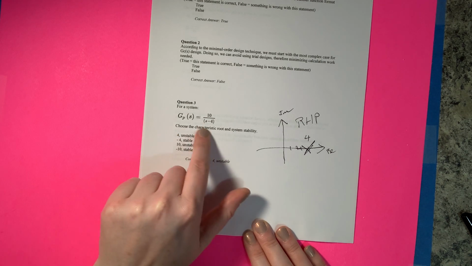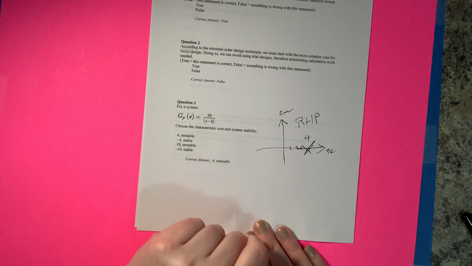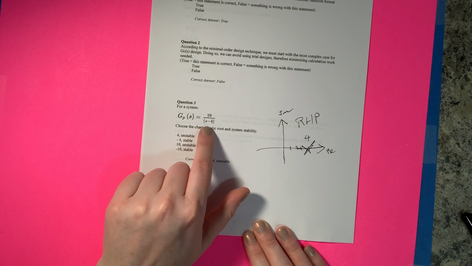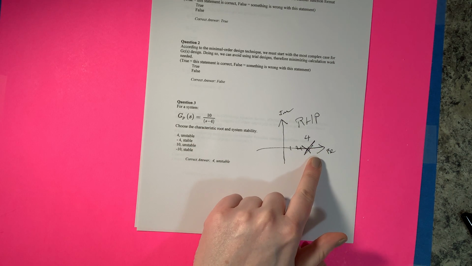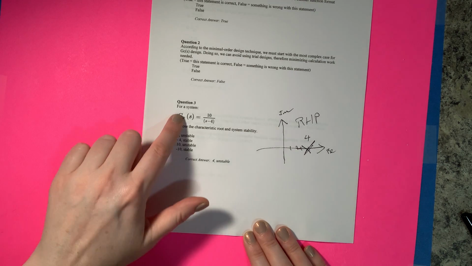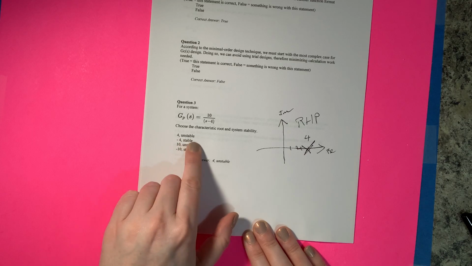So for G sub P, you'll look at this denominator S minus 4. If you set this equal to 0, you should find that the root of this is 4, positive 4. That's going to be over here in the right-hand plane. And so the correct answer out of these 4 choices is positive 4 and unstable. Okay?